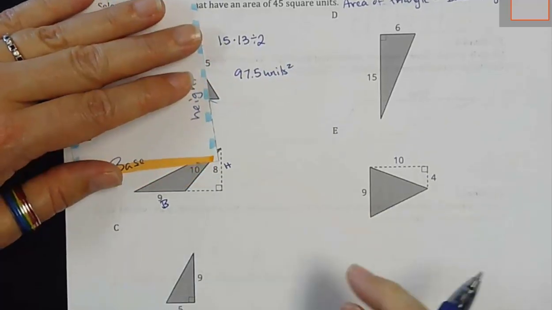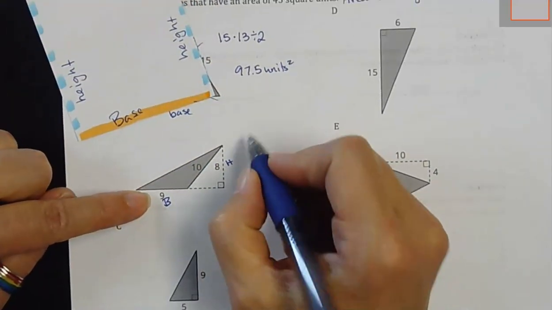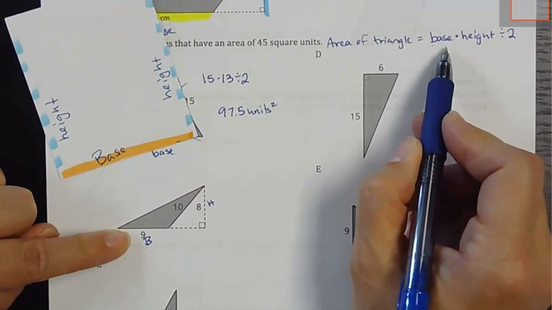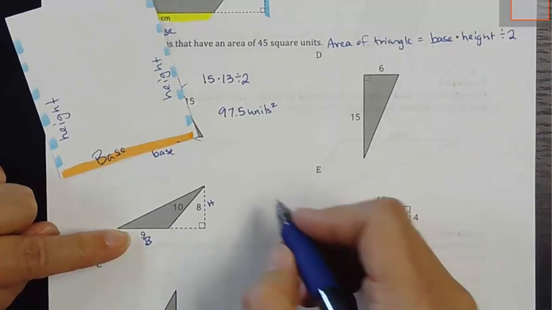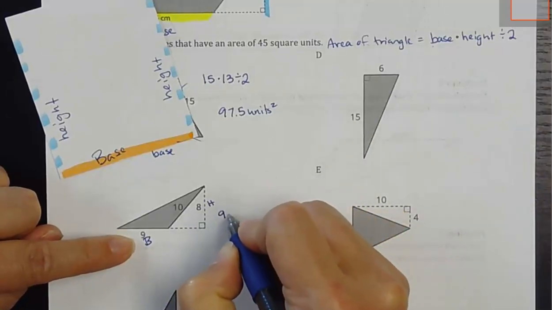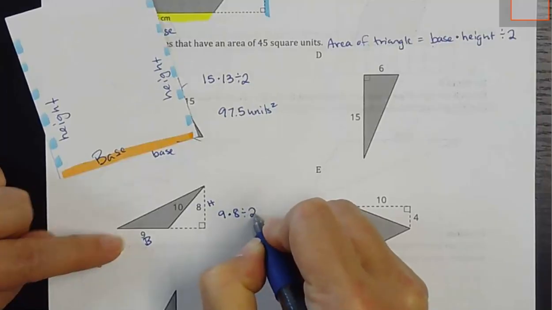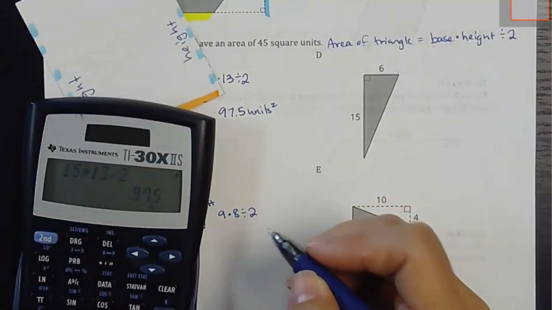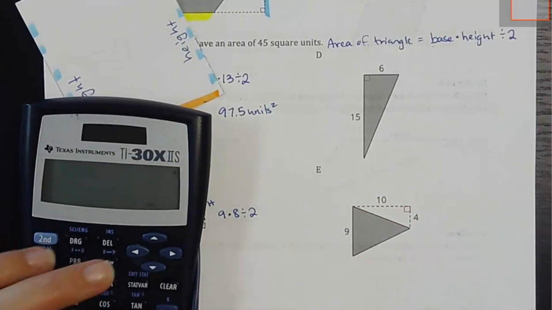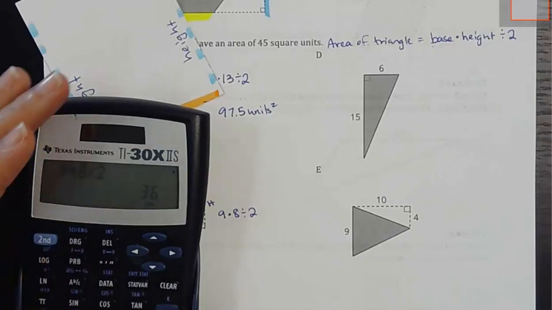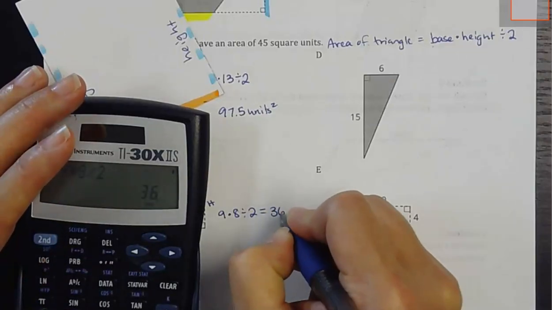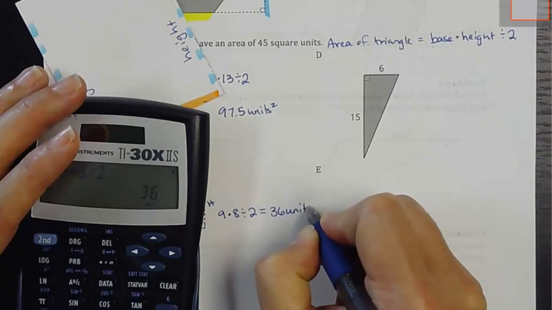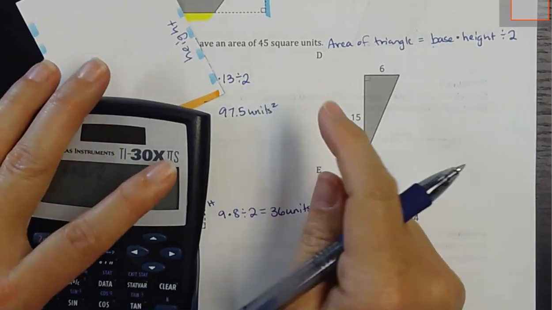I'm going to start abbreviating, and we would do, again, base times height divided by 2. So 9 times 8 divided by 2 equals 36. Still not the area I'm looking for.